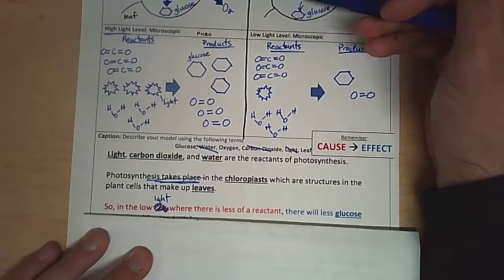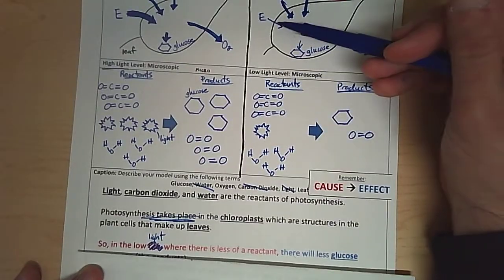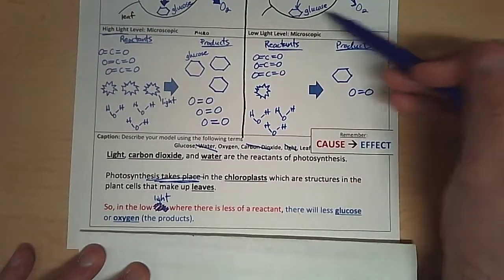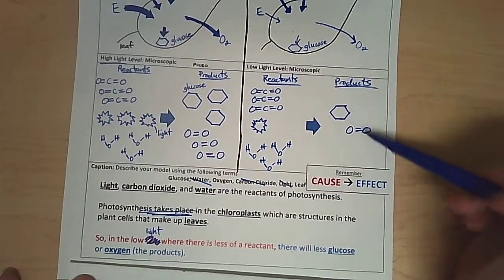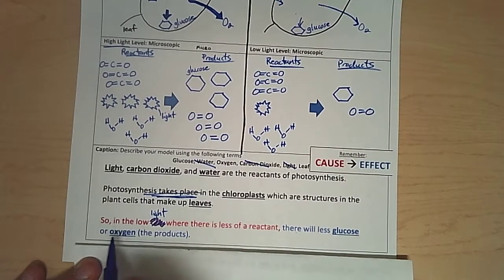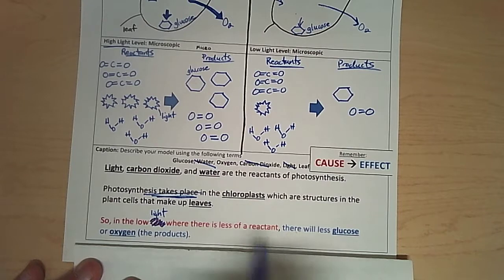So right here, if I have less energy, less light, that's my cause in this case. Then my effect is there's going to be less glucose, and there's going to be less oxygen if I have less reactants. So it's that simple. Cause and effect. Cause, less reactants, specifically light. Effect, less products, specifically oxygen and glucose.